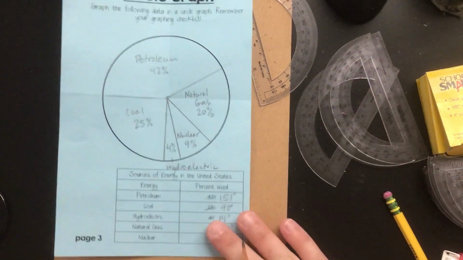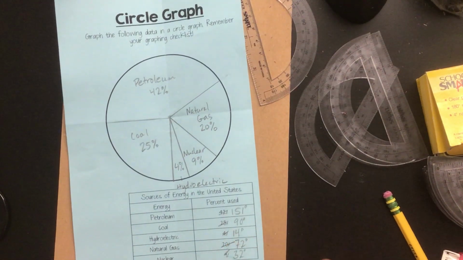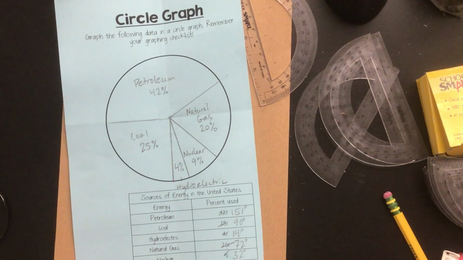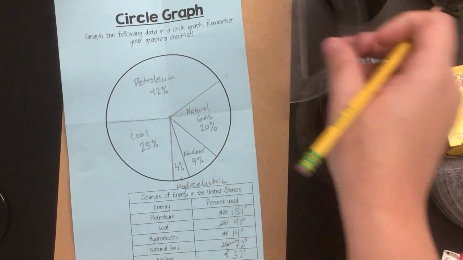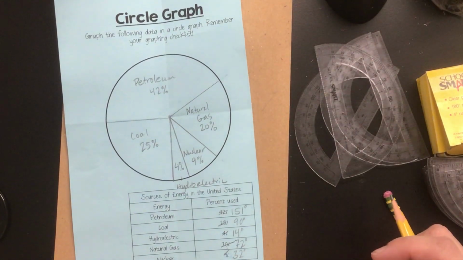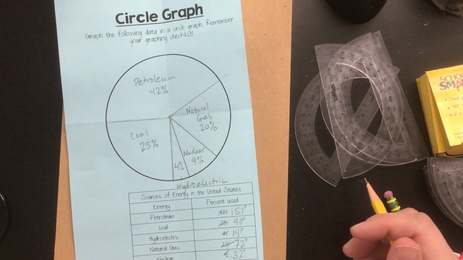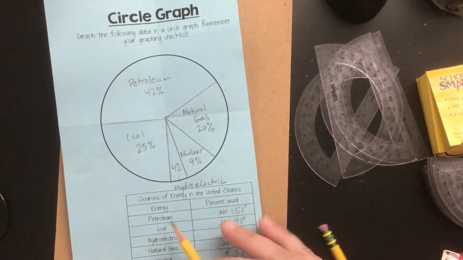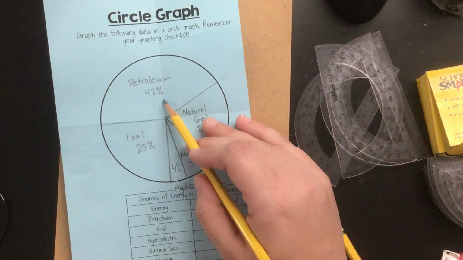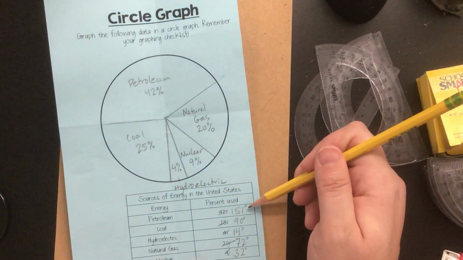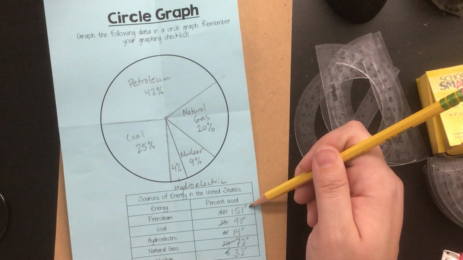And that is how you make a pretty accurate, decently accurate circle graph for real without just estimating. We did a little estimating because our materials were not terribly precise, but this is pretty darn accurate. So again, we have petroleum is a 42% slice, which is about 151 degrees.